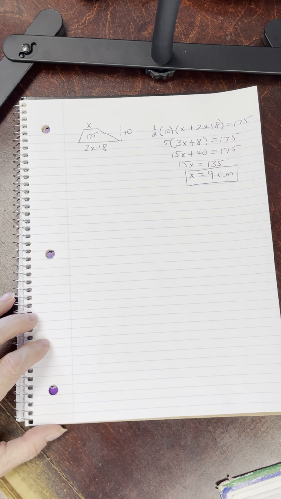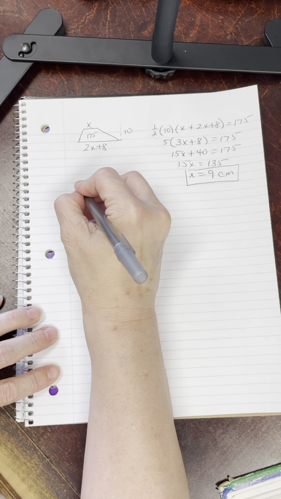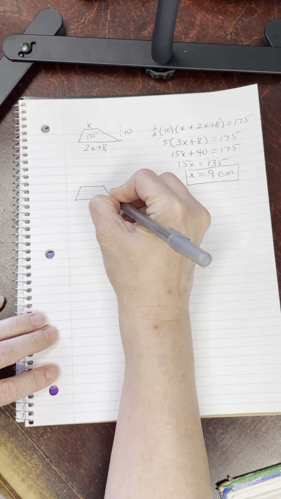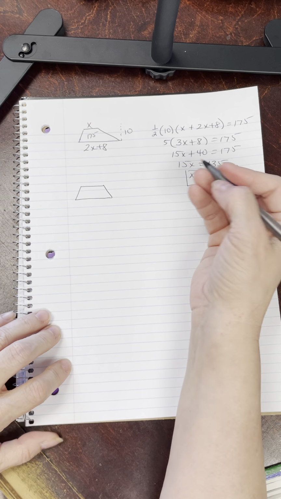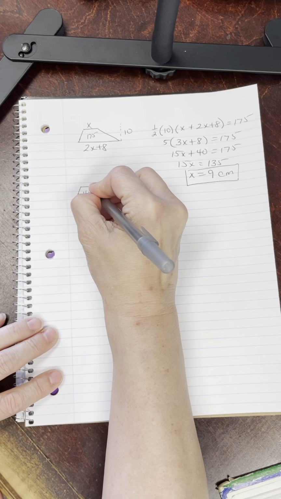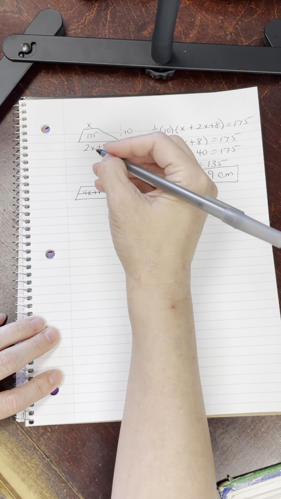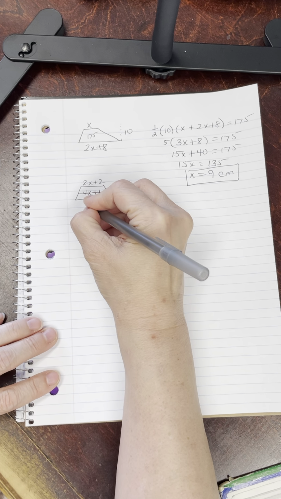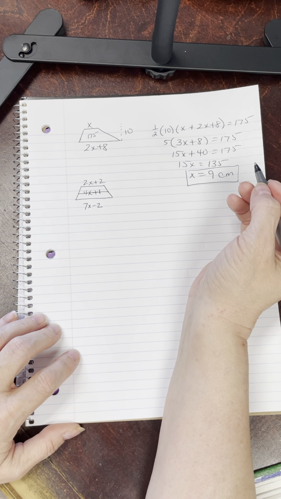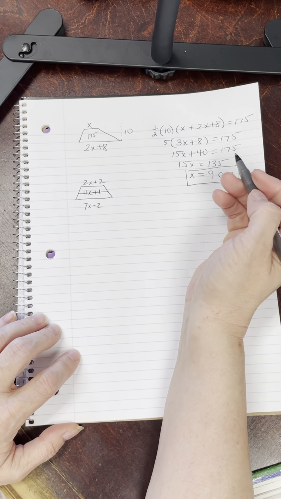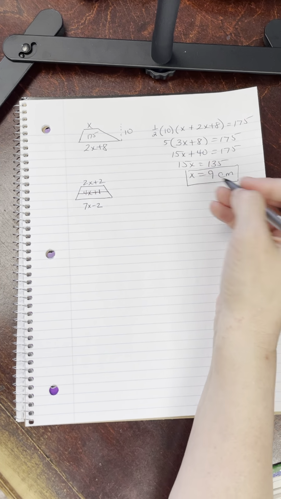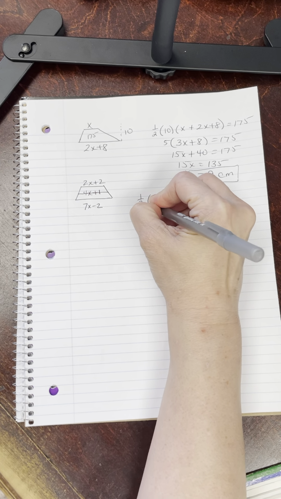Example 7. In the figure shown, EF, all right, so this one is more with those the same. The median is listed as 4x plus 1. The top is 2x plus 2. The bottom is 7x minus 2. They have some letters labeled around there, but it's basically saying this middle one, EF, is the median of the overall trapezoid. Find x. So what did we know about the median? It was half of the bases added together.